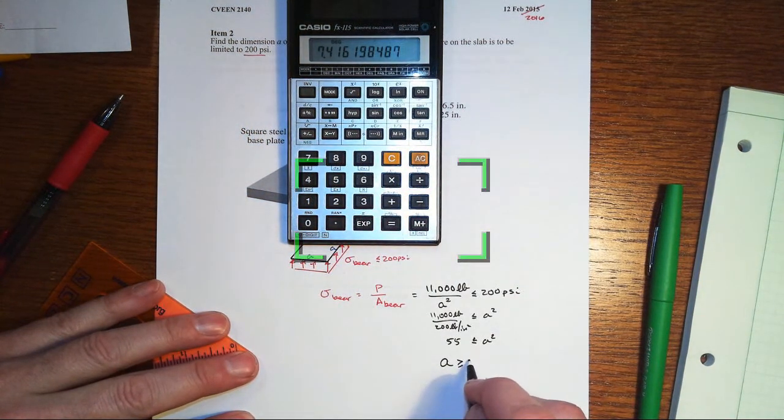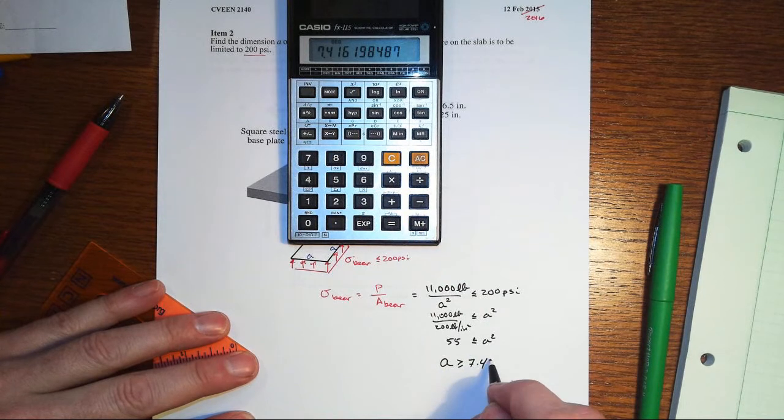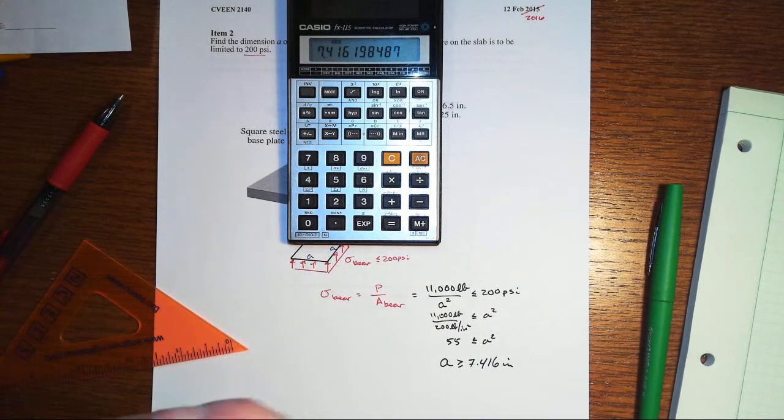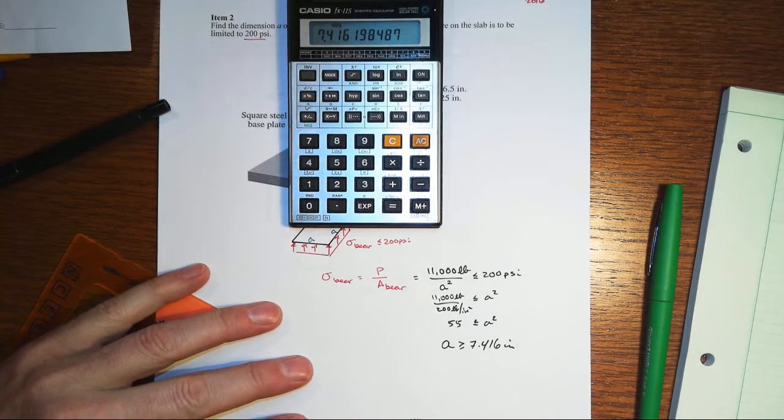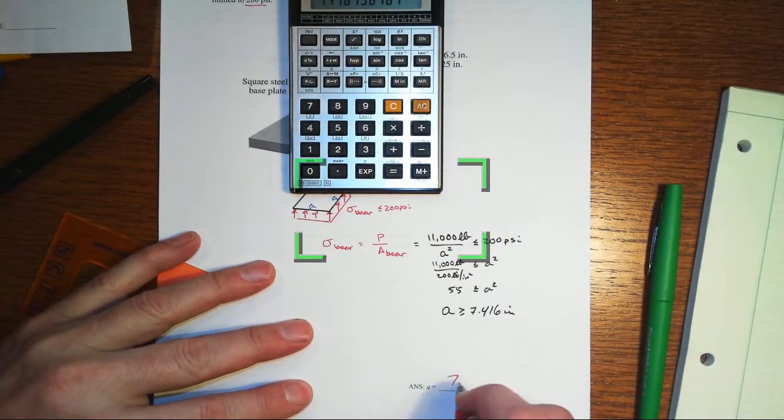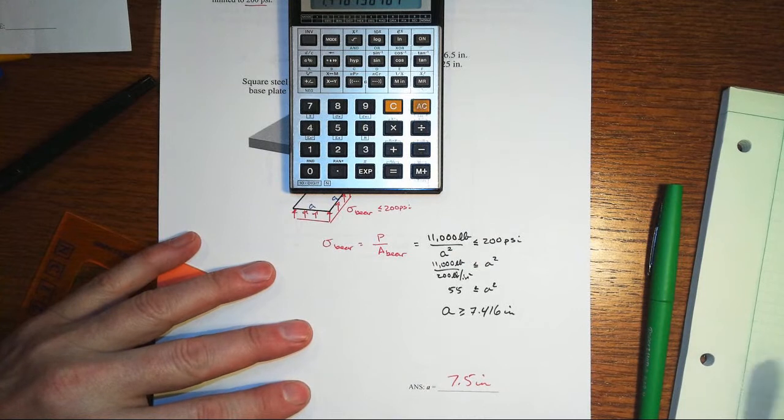so therefore A is going to have to be greater than 7.416 inches, and of course you're not going to specify that as your bearing plate. You're going to choose A to be ultimately 7.5 inches.